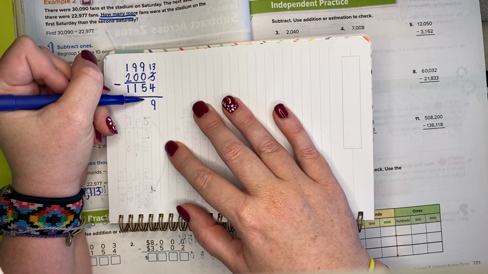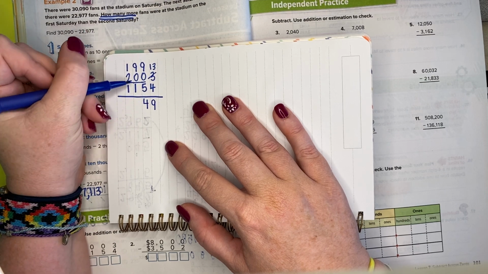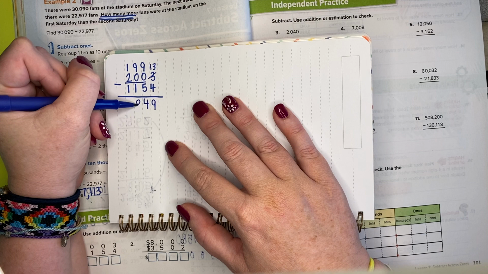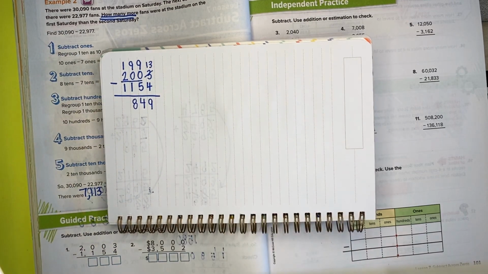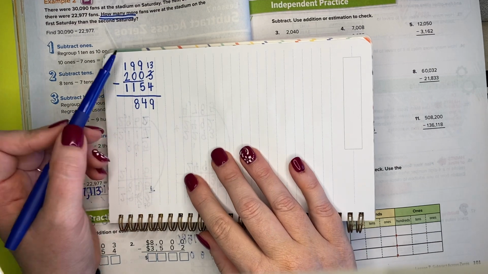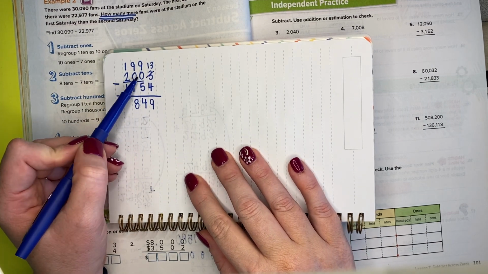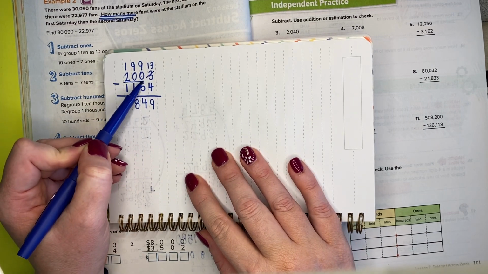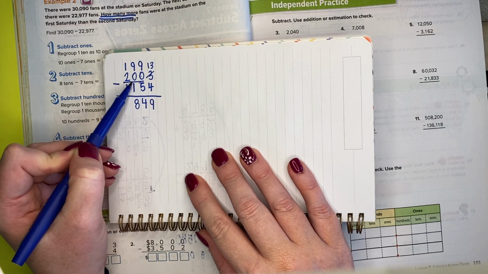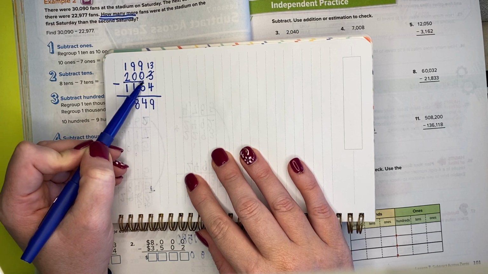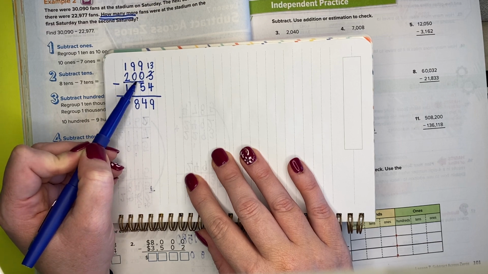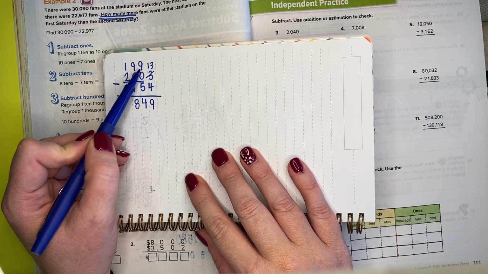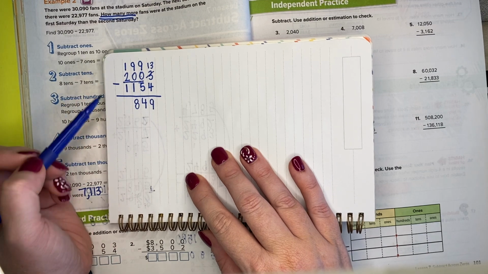9 minus 5 is 4. 9 minus 1 is 8. And 1 minus 1 is 0. I don't have to write the 0 at the beginning. Okay? So again, when you're regrouping, you can't take from 0, so you look at the digit before it. That became a double 0. Well, that didn't work either, so I had to look at the 3 digits. So I say, oh, that says 200. When I take 1 away from 200, I get 199, okay? And then I can subtract.